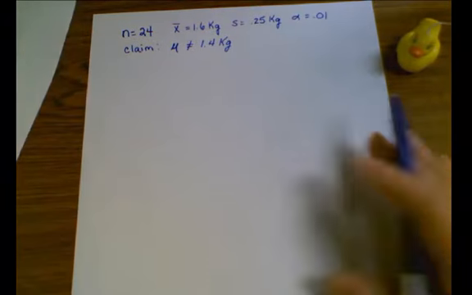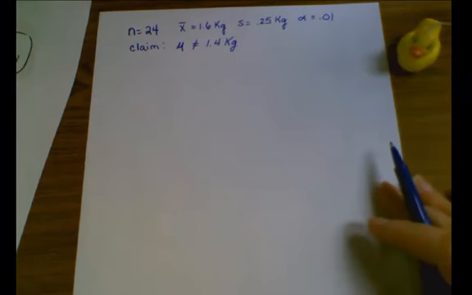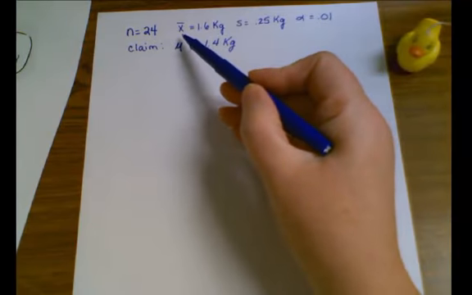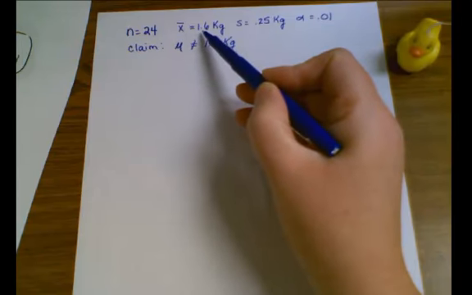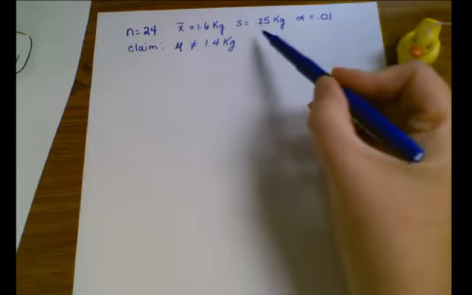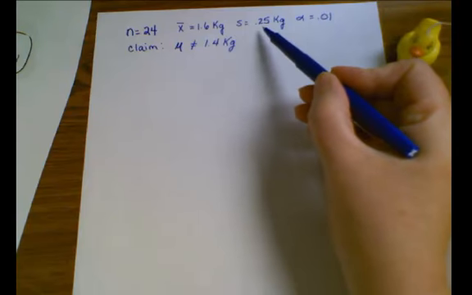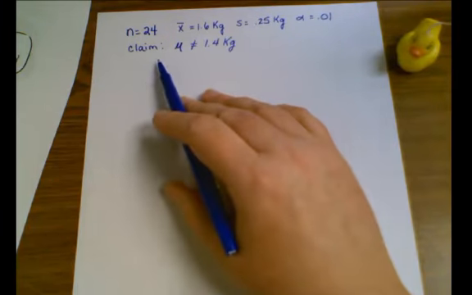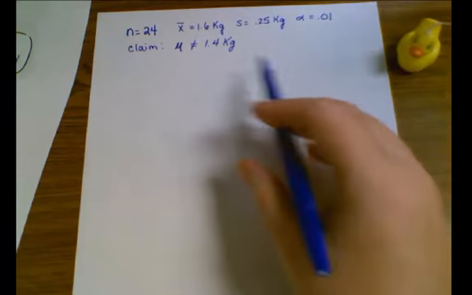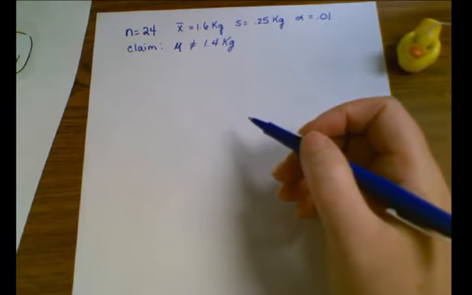Let me reach across here and get my pencil. And it's the same information. The n is 24. The mean is the sample mean. Remember, x bar refers to your sample mean. The sample mean is 1.6. The sample size is 24. The standard deviation of the sample is 0.25. The level of significance that we're using is 0.01. And we're testing the claim that the mean is 1.4 kilograms. Or excuse me, is not 1.4 kilograms.